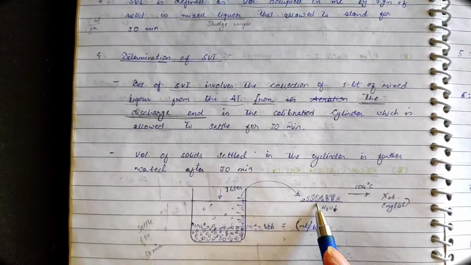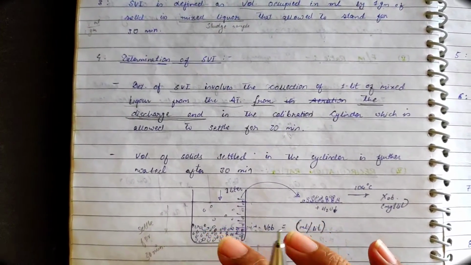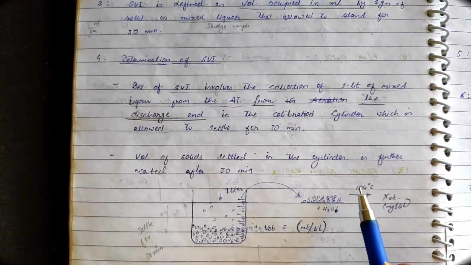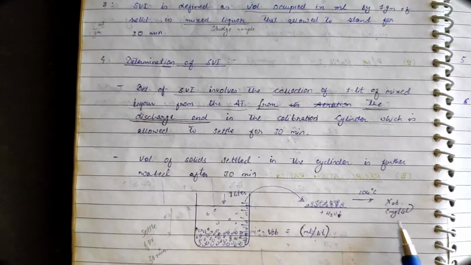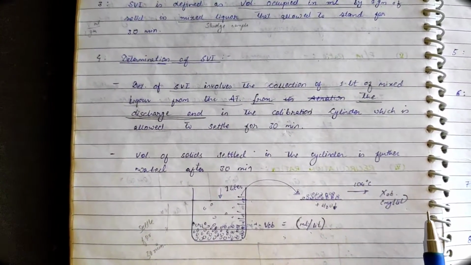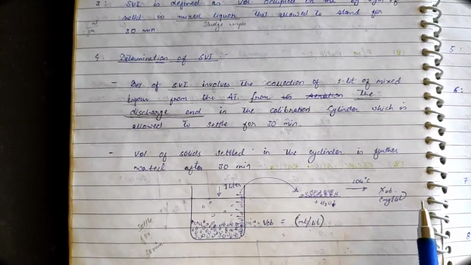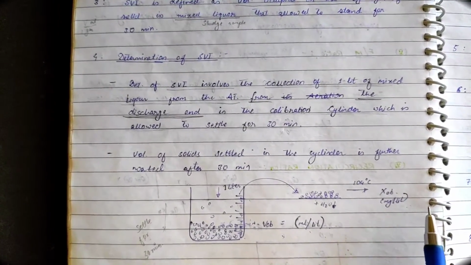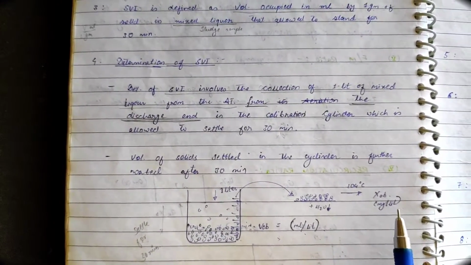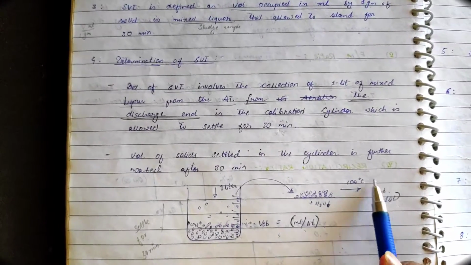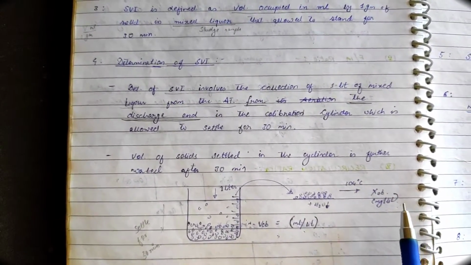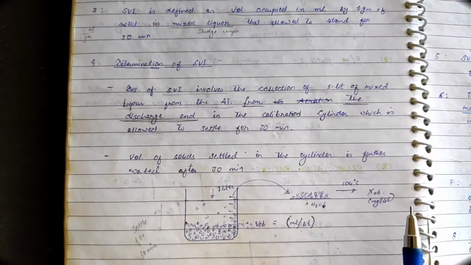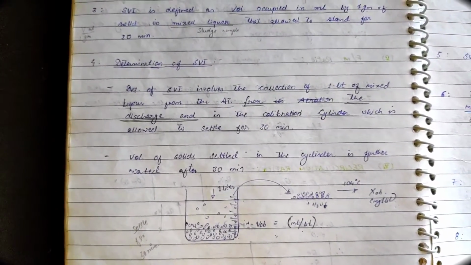After that, we take the sample and put it in the oven at 104 degrees Celsius. Whatever suspended solid we get is the mixed liquor suspended solid, that is the MLSS. The procedure is the same as calculating the suspended solids of a sewage sample.